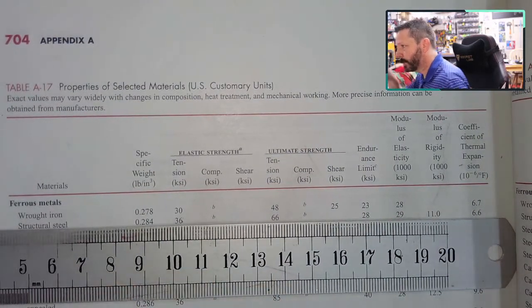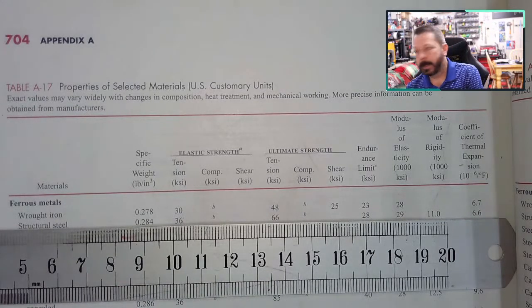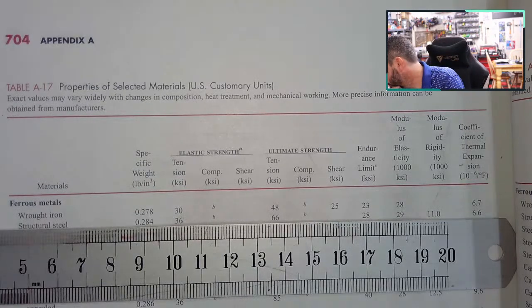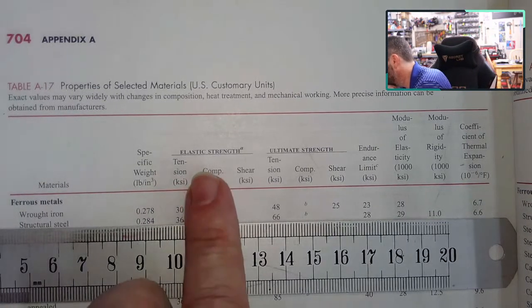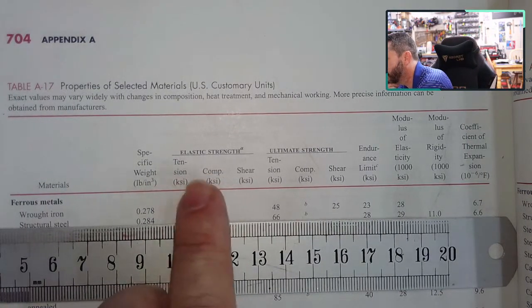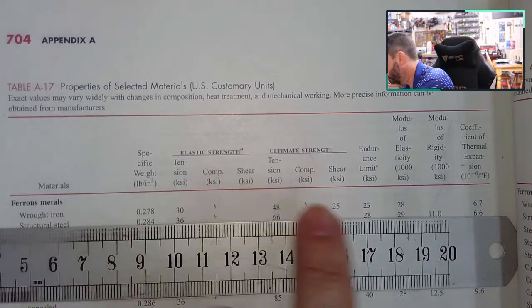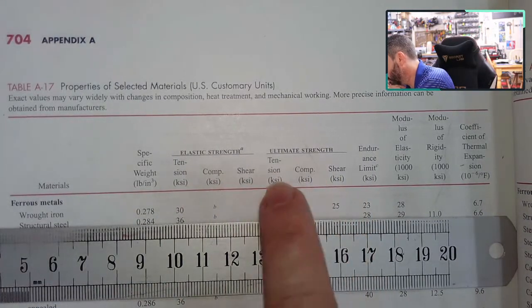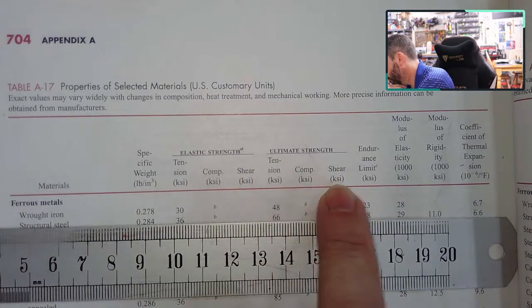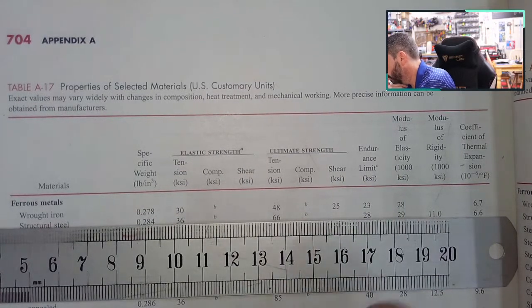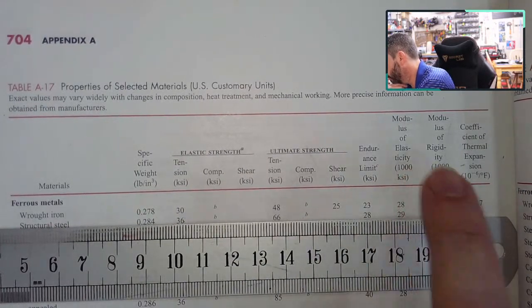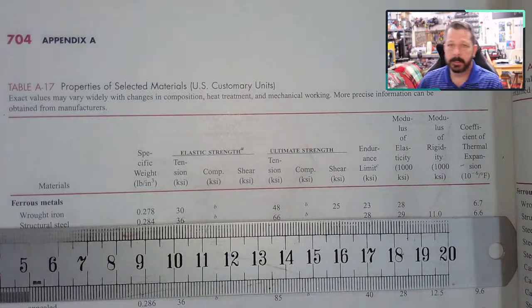And then across the top, I've got a lot of different columns. So I've got specific weight, that's like density. I've got 3 columns called elastic strength: tension, compression, shear. And I've got 3 more: ultimate strength: tension, compression, shear. Got something called the endurance limit, and I've got these 2 modulus numbers, and then a thermal expansion number.